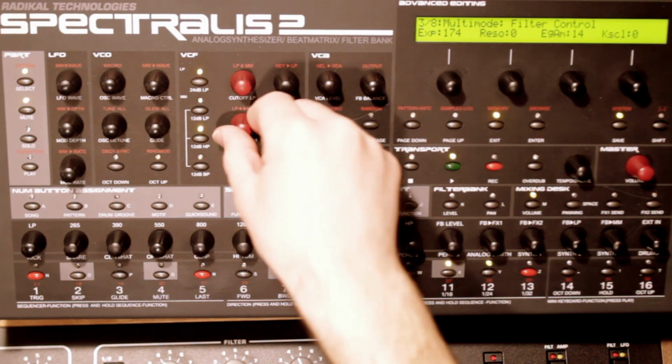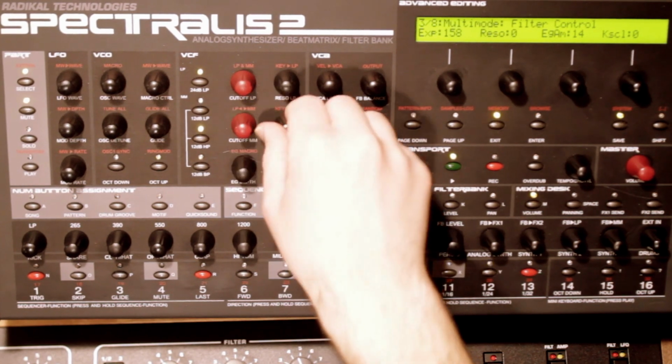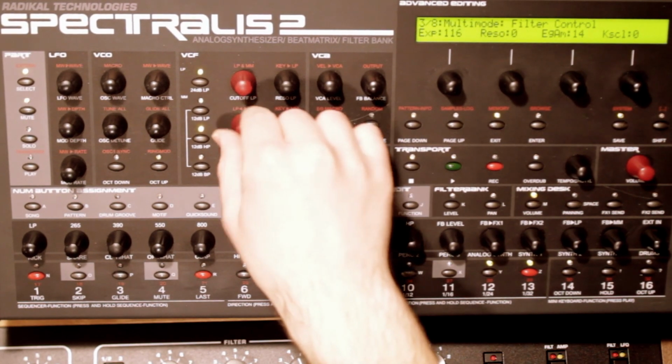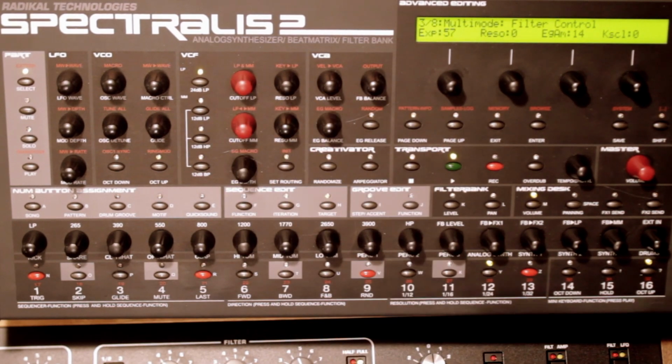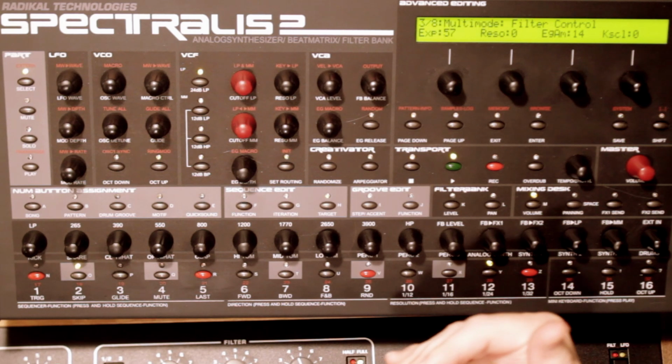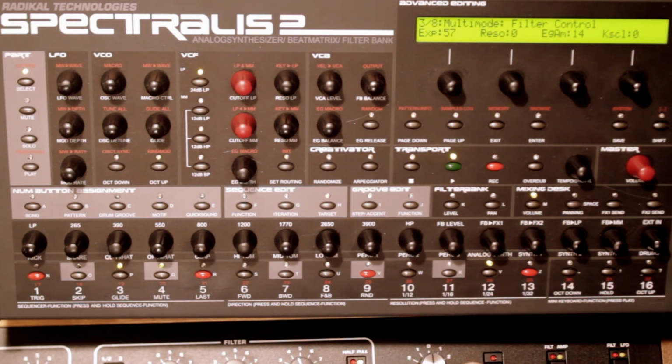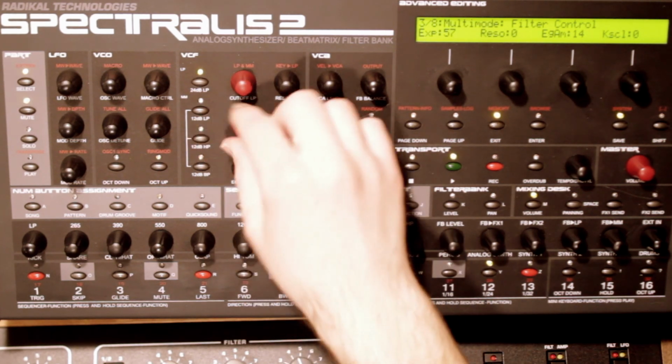So now I'm opening up or closing the high pass filter, which is going to let more of the sound come out. And one reason I like to use that is because then you can start bumping up the resonance, and that creates this really low frequency sound. So I'll play that.